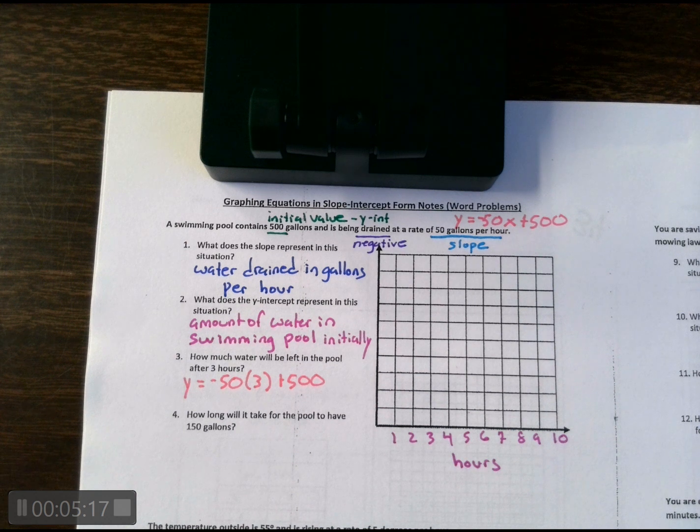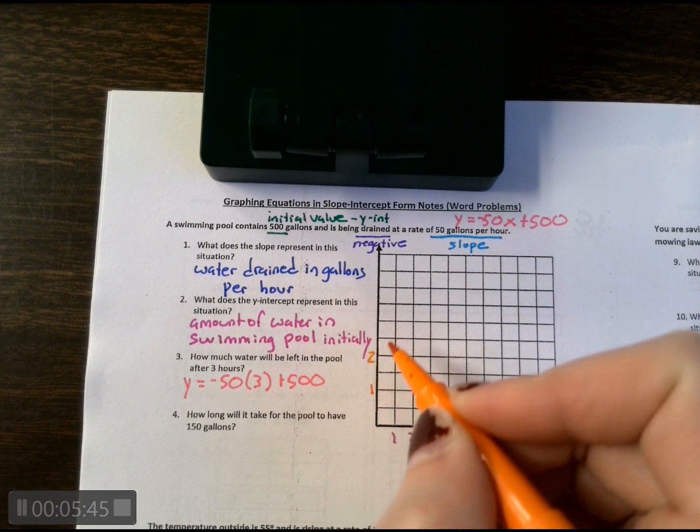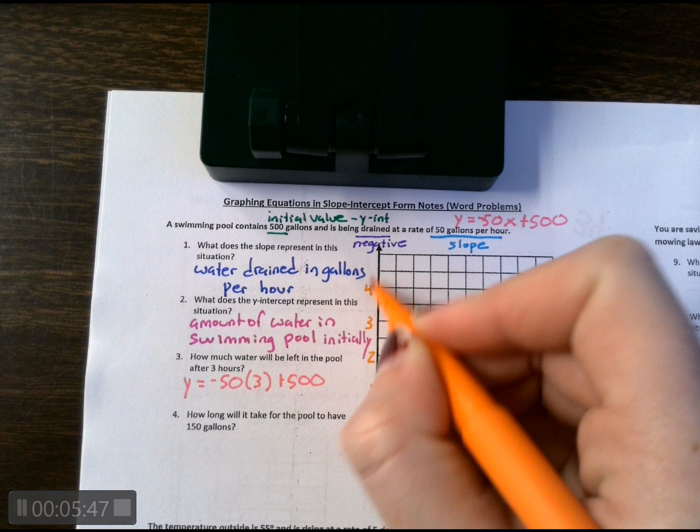And then on your y-axis, remember, this is our gallons, because we start at 500 gallons. Obviously there are not 500 little tick marks here, so we have to change our scale up a bit. I am going to go every other tick mark and label it 1, 2, 3, 4, 5.